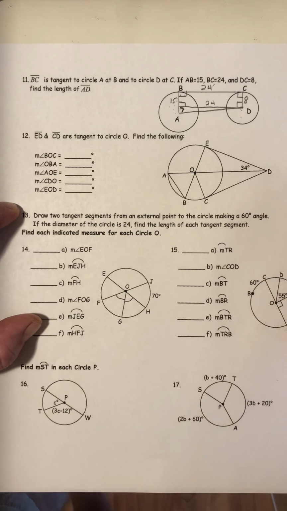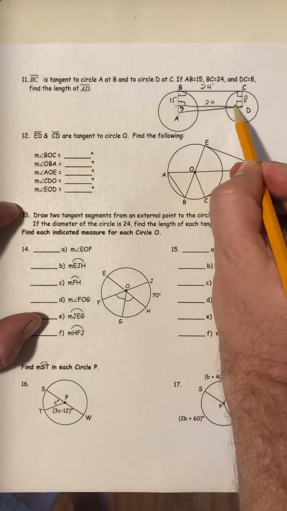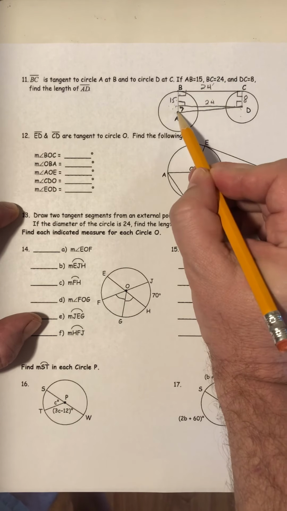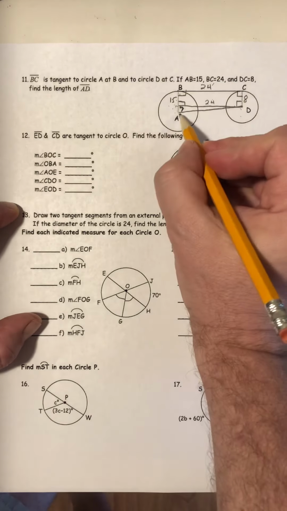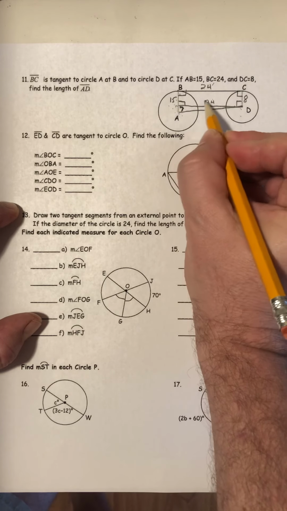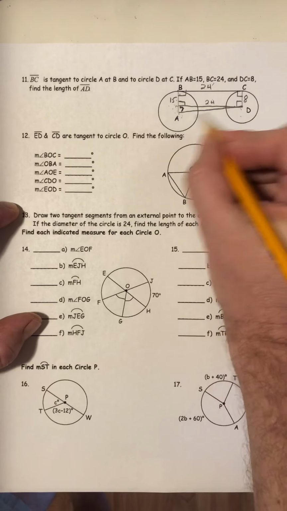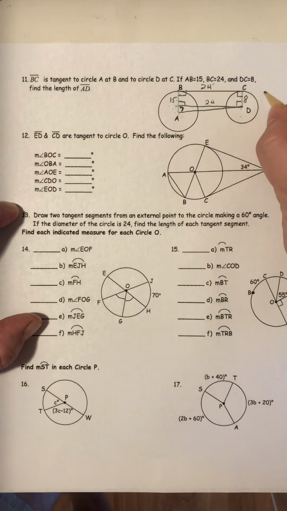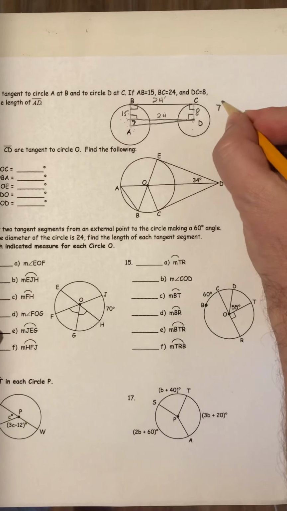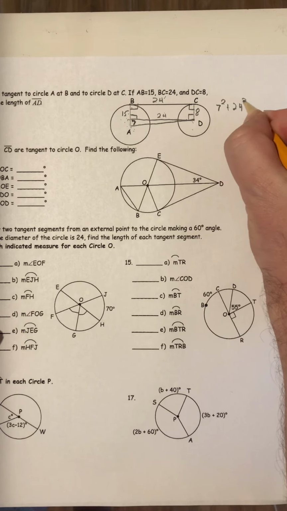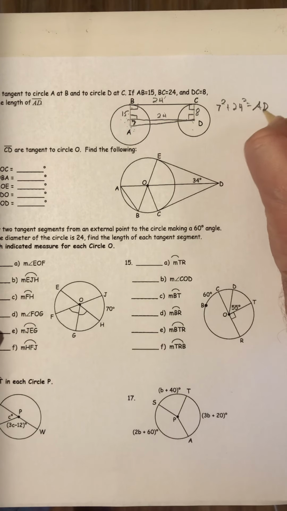Now realize what I've done here is I've created another right triangle down here. So if this is 7 and this is 24, and I want to find the length of AD, this would be the hypotenuse. So I could say 7 squared plus 24 squared equals AD squared.